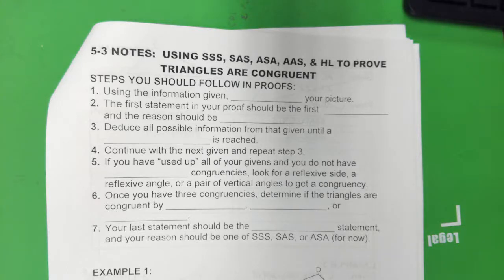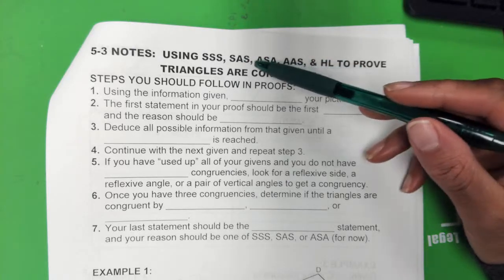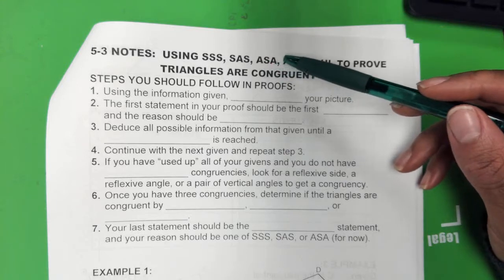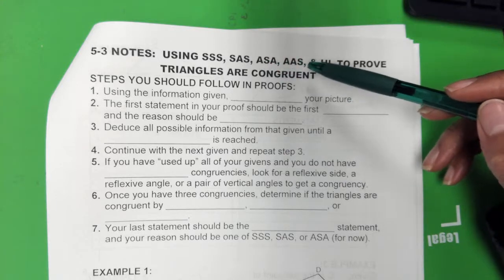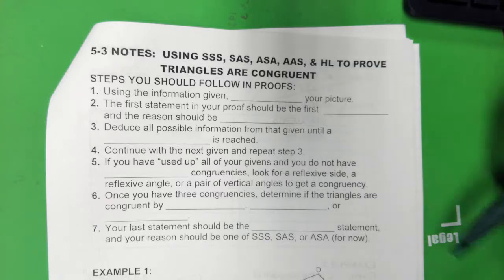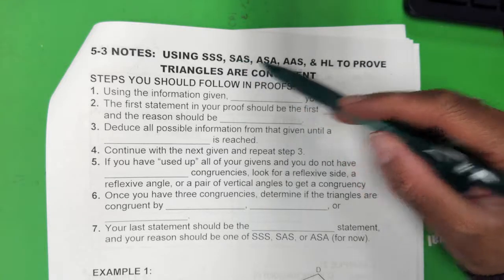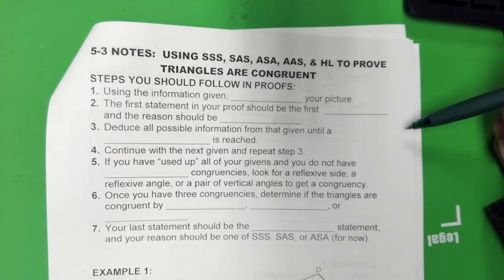Alright, hello class. This is 5.3 notes using side-side-side, side-angle-side, angle-side-angle, angle-angle-side, and hypotenuse leg theorems to prove triangles are congruent. So we talked about all of these in 5.5 to 5.6, kind of just understanding all of these congruency theorems. Now we're just going to understand how to write the proofs for them.